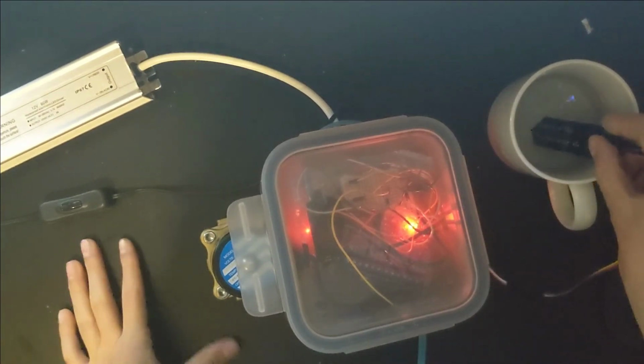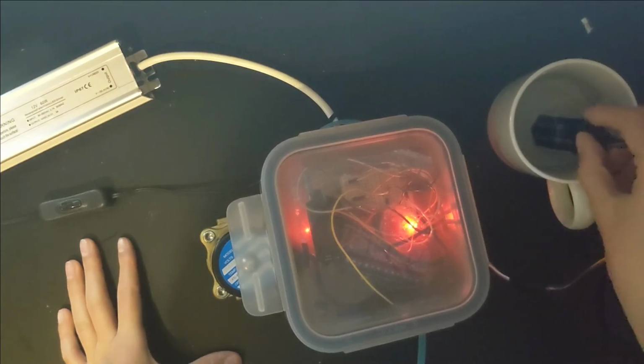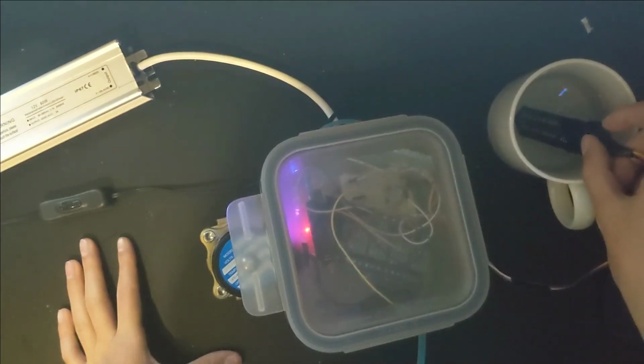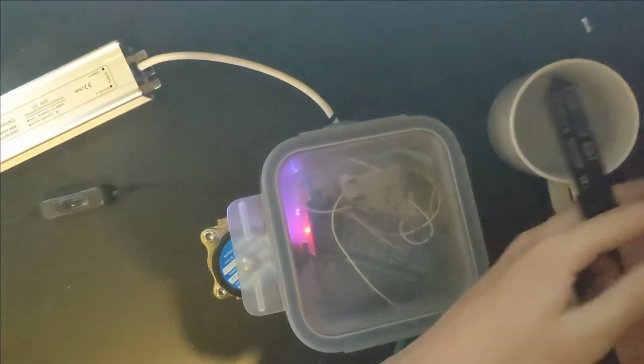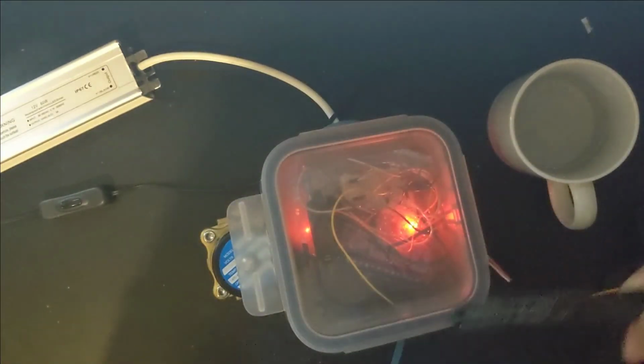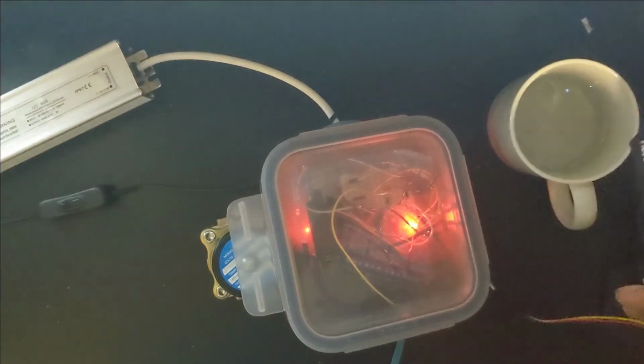So if I dip this moisture sensor in this mug full of water, the valve closes. And if I take it out and dry it, it opens again.